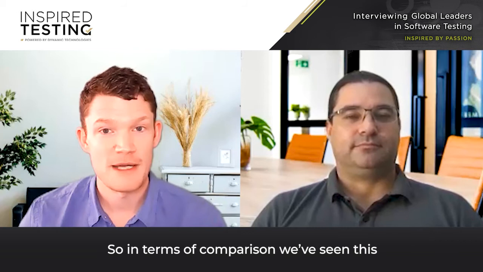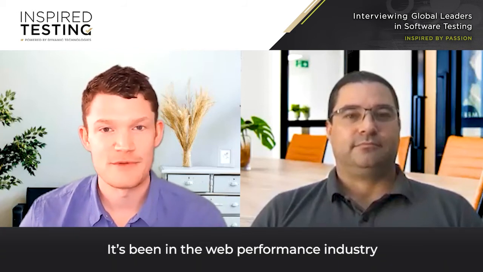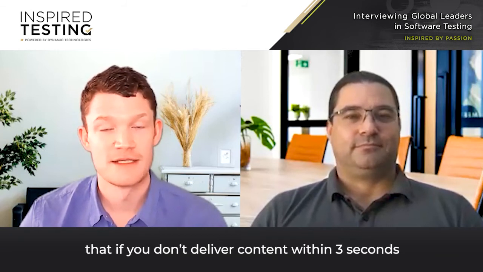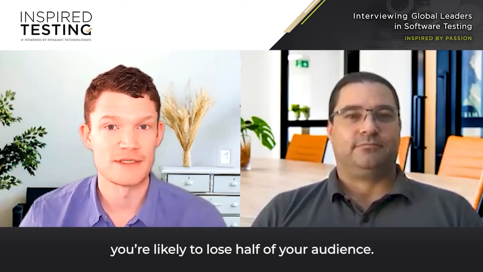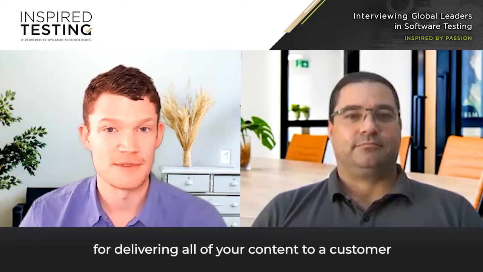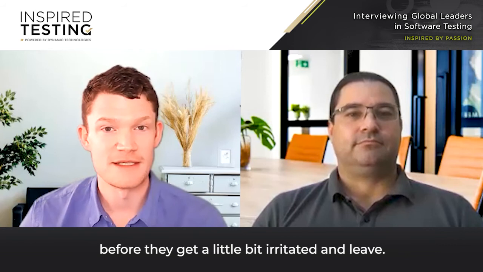So in terms of comparison, we've seen this golden rule number of 3 seconds. It's been in the web performance industry for the last 15 years that if you don't deliver content within 3 seconds, you're likely to lose half of your audience. Google did a study on this using DoubleClick a good few years ago, but that number hasn't changed because the human creature hasn't evolved that much in the last 15 years. 3 seconds is a good goal to have for delivering all of your content to a customer before they get a little bit irritated and leave.